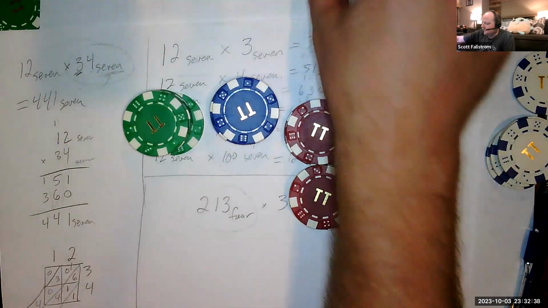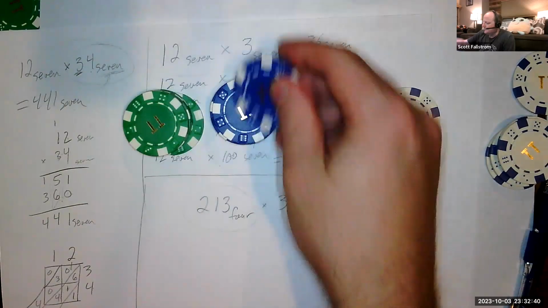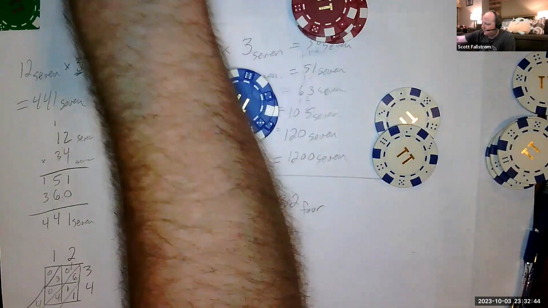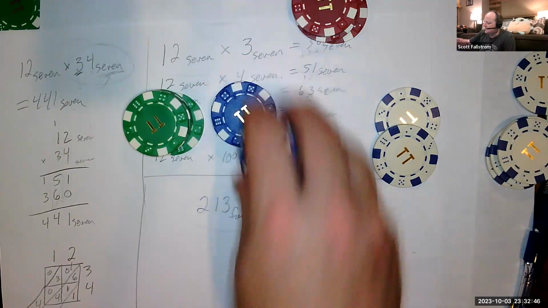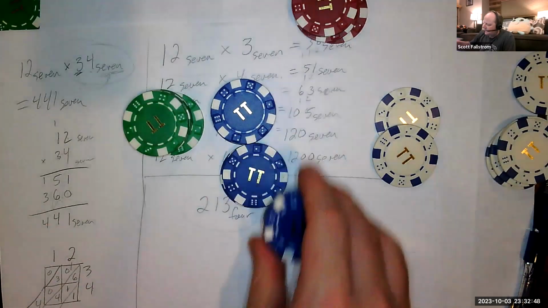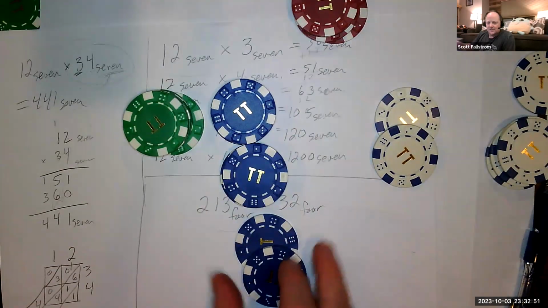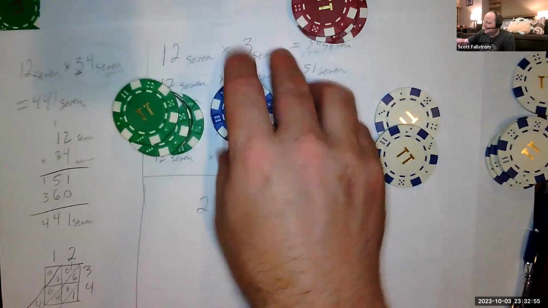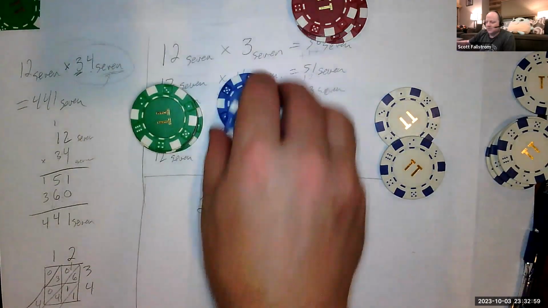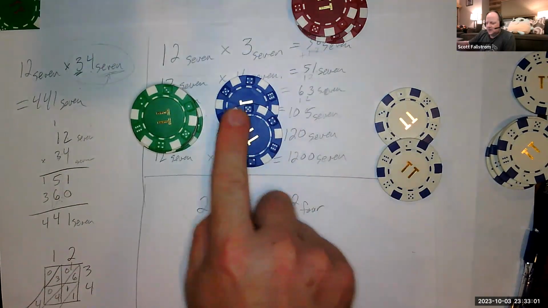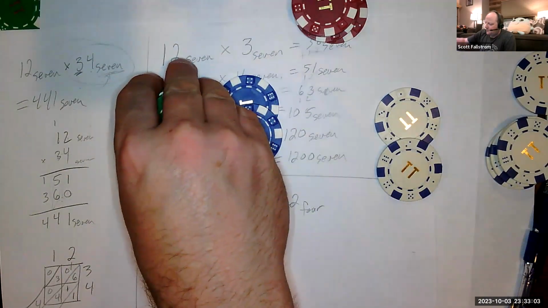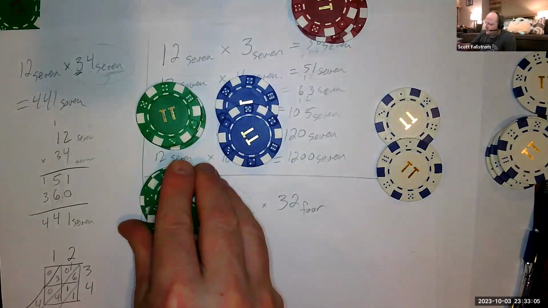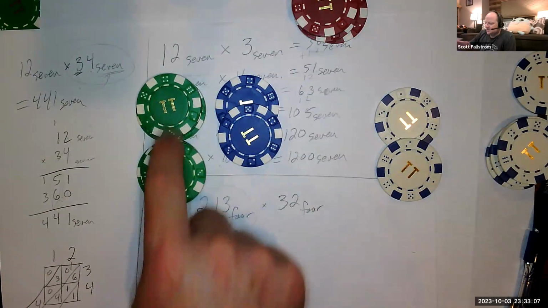So each stack of 4 gives me another blue. Each stack of 4 gives me another blue, and each stack of 4 gives me another blue. So I just swap those in, make a stack of 4, make a stack of 4, and I've got a couple left over. So a stack of 4 gives me a green. Stack of 4 gives me a green. Okay, so I'm looking pretty good here. And now 1, 2, 3, 4. 1, 2, 3, 4. Okay, so that actually stacks up perfectly.